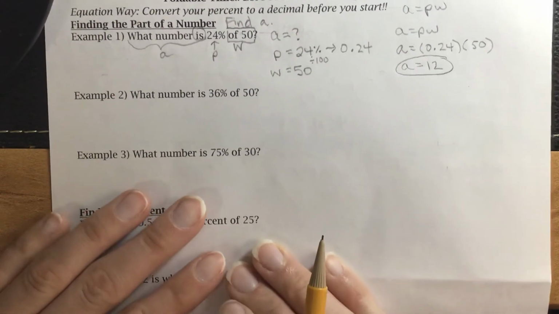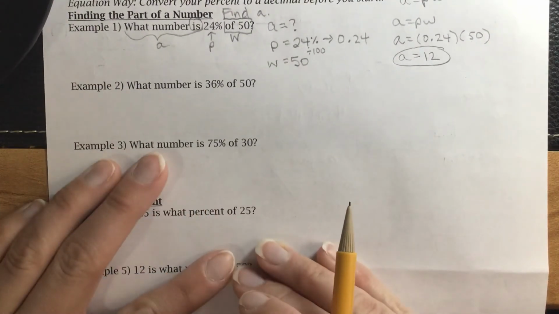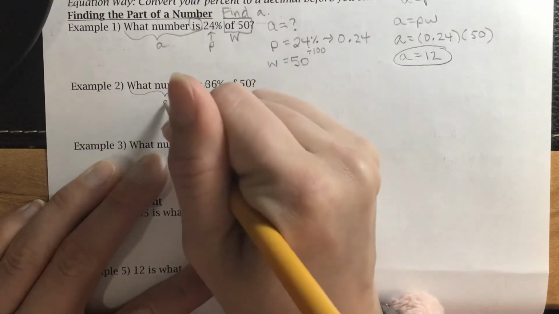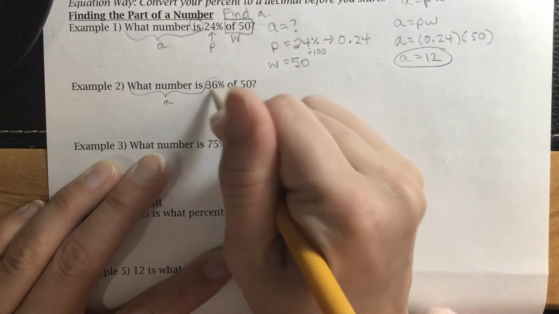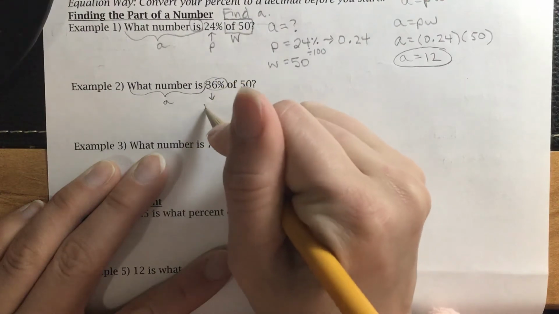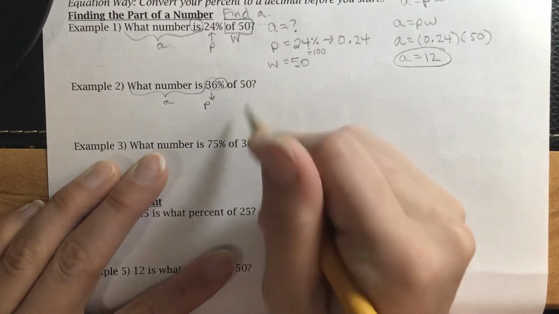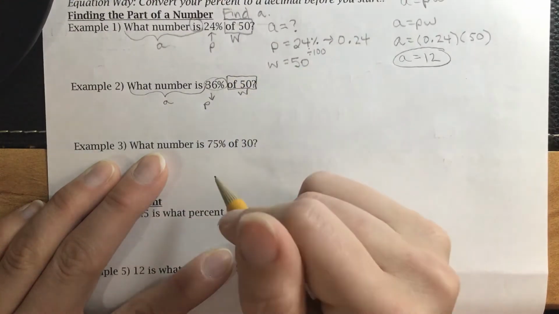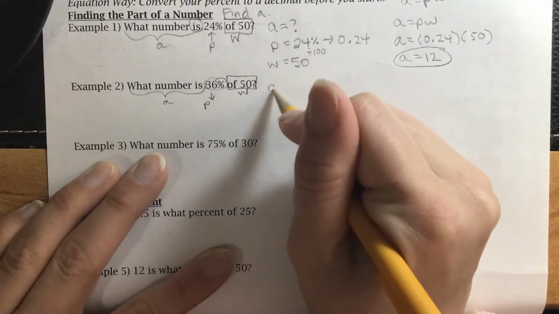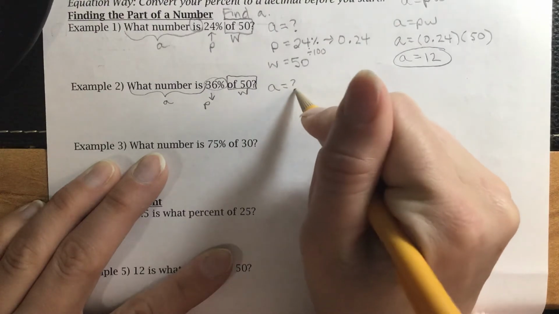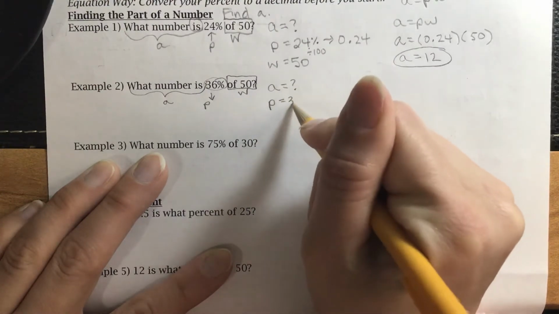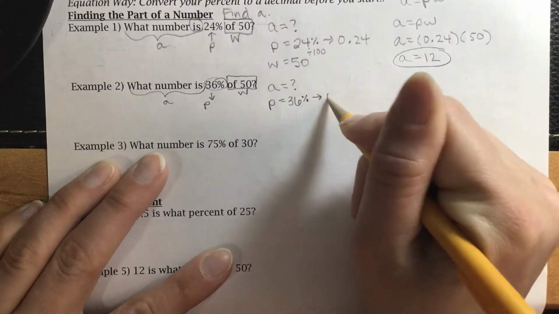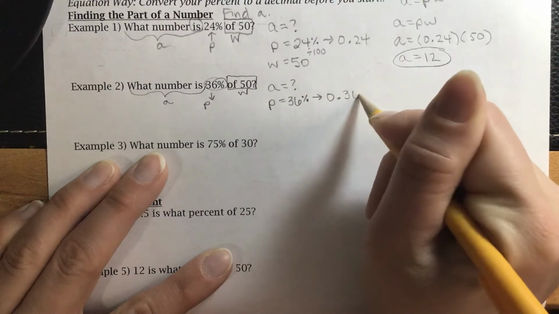Let's do the next one. What number is, again, we don't know is, so we don't know our A. We know 36%, so our percent is 36, and of 50 would be my W. So I have A equals question mark, P equals 36%, make sure you put that sign in there, and now I have 0.36 when I convert it.